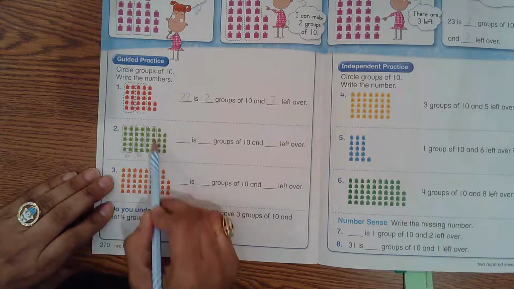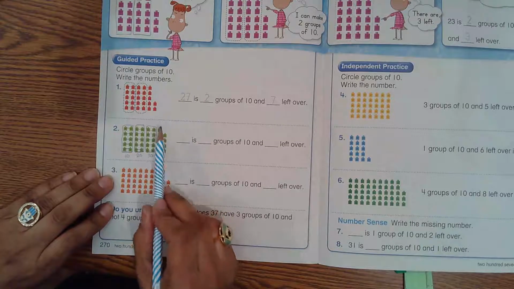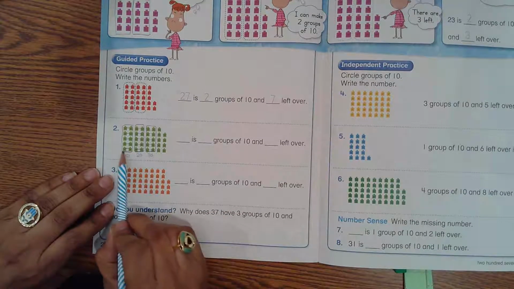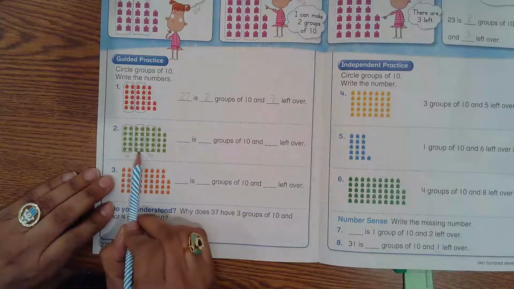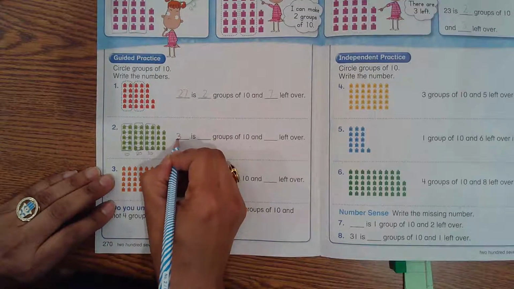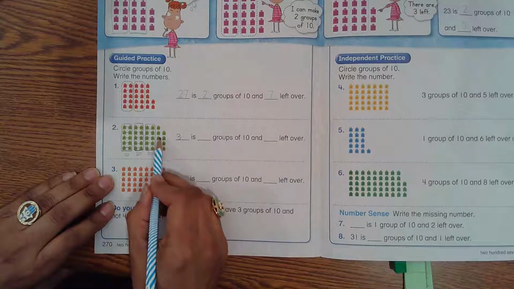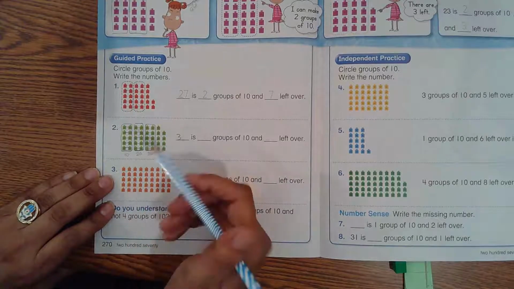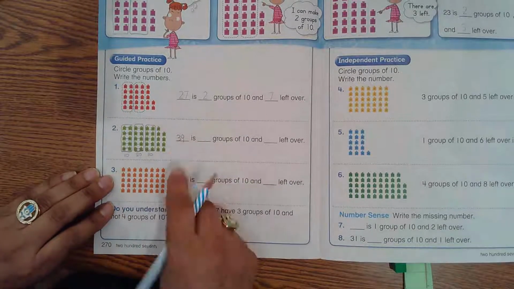So these are not 10. I can put them in a frame. So these are my leftover. So how many is my number? 10, 20, 30, 30. And how many ones do I have? 2, 4, 6, 8, and 1, 9. So my number is 39.